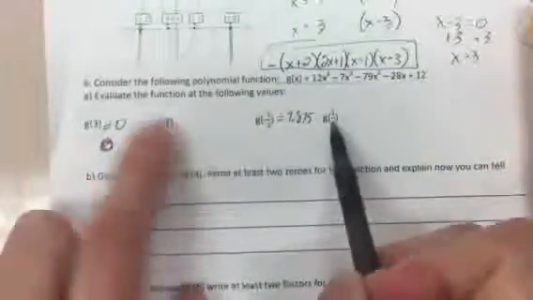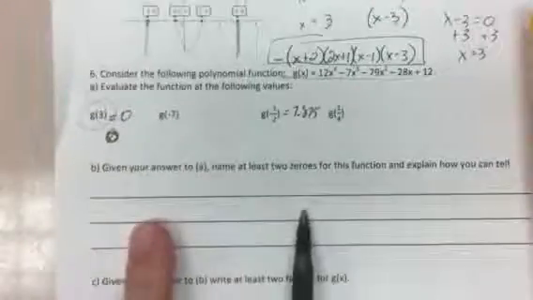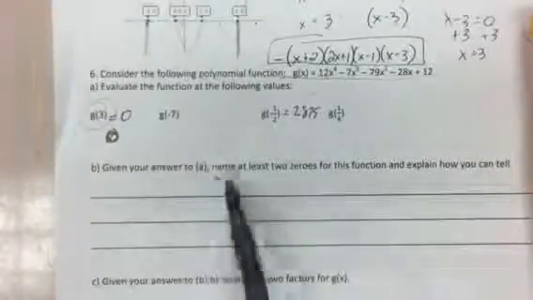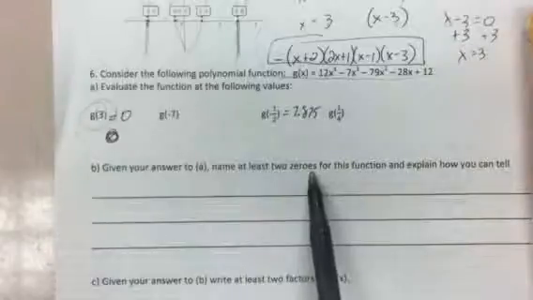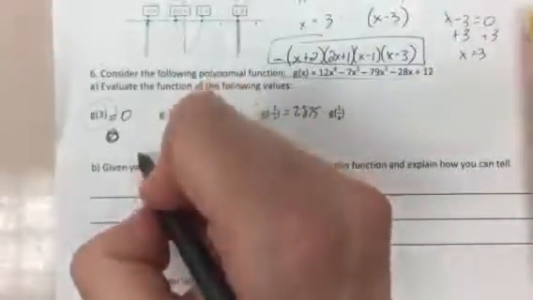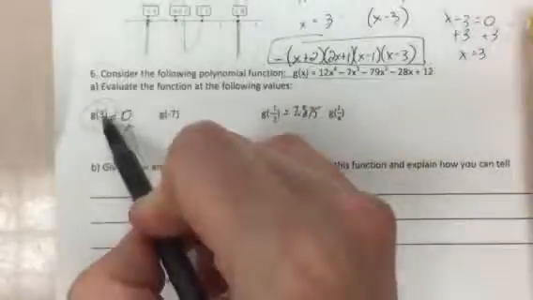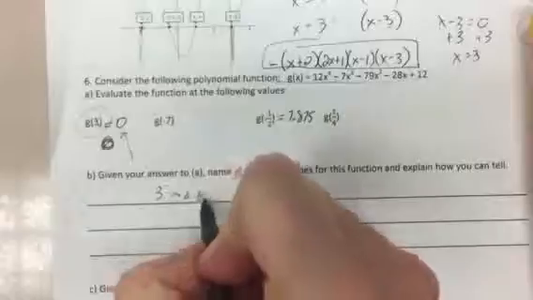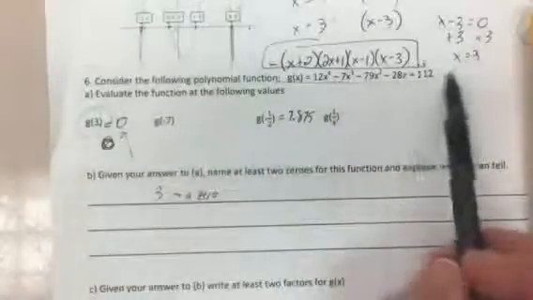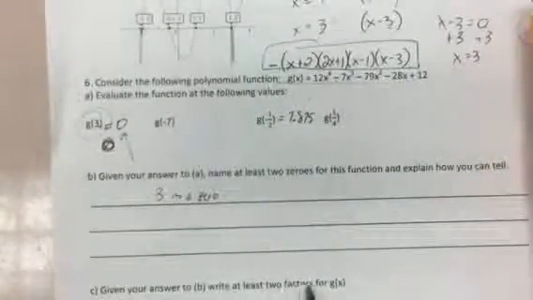7.875. Okay, so I'm going to leave these two for you to do, but I want to talk about what those answers imply. Given your answer to A, name at least 2 zeros for this function. So if I get a 0 out when I put a number in, that means it's crossing the x-axis at 3, and that means it's a zero. So I know that 3 is a zero. And because I got a 0 out when I put this in, that would be where it crossed the x-axis. So moving on to C: given your answer to B, write at least 2 factors for g of x.